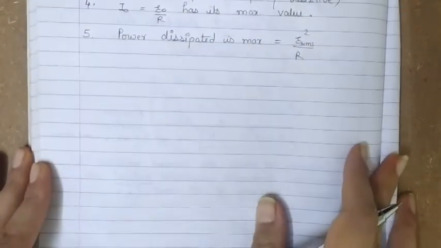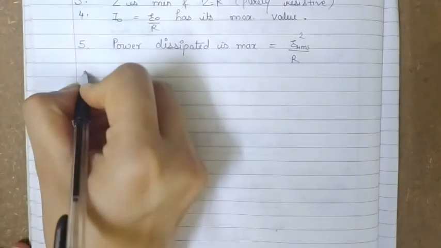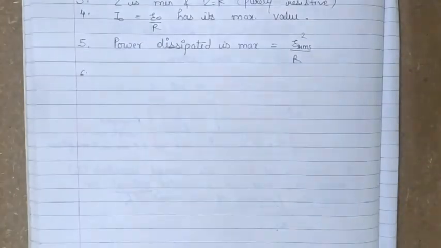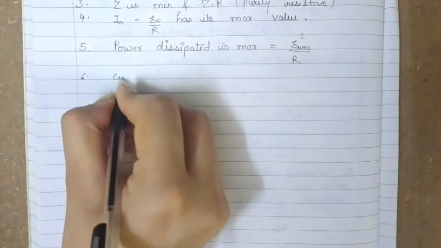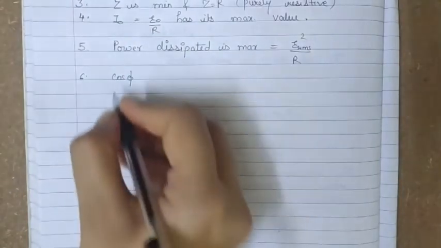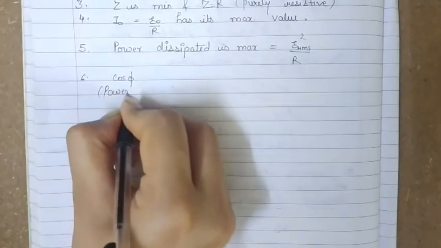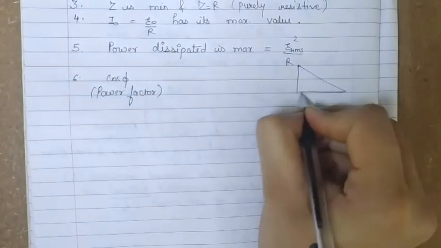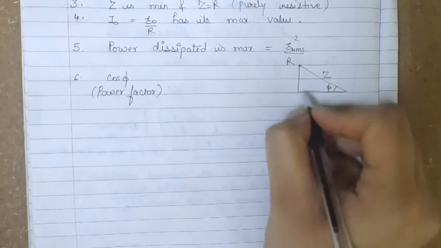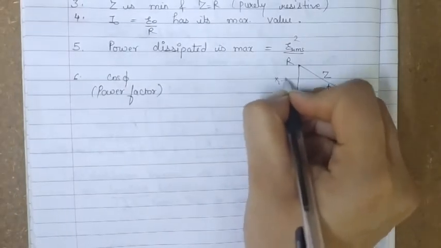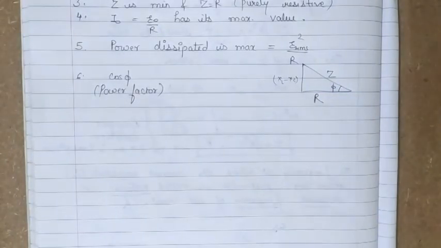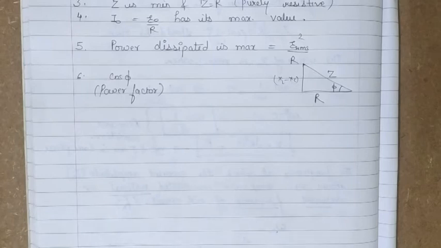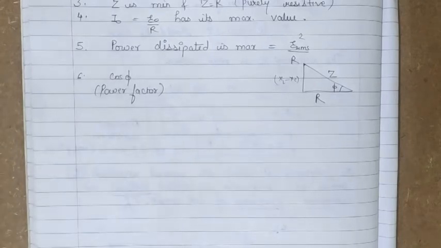Next thing, if we see the power factor. Now what is power factor? We haven't discussed it yet. So power factor is actually the term called cos phi. Cos phi is what we also call the power factor. And if we see the impedance triangle, it is like this. This is phi, hypotenuse is Z, base is R, and this is XL minus XC or XC minus XL depending upon which is greater than the other. If XL is greater, then XL minus XC. If XC is more, then XC minus XL.